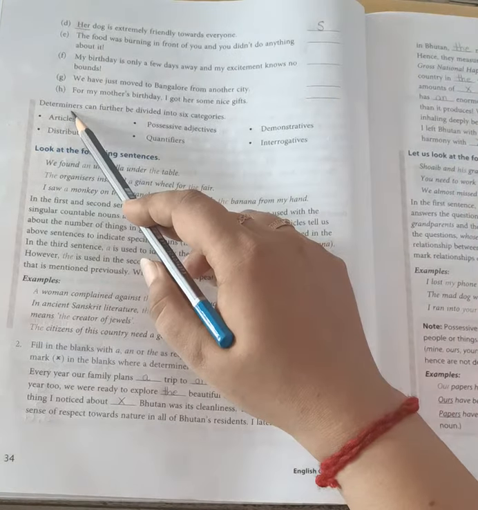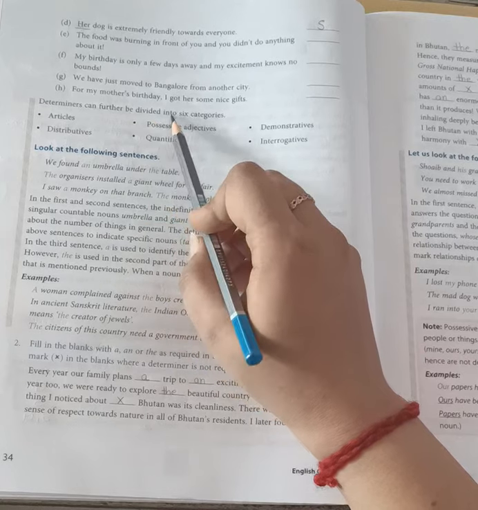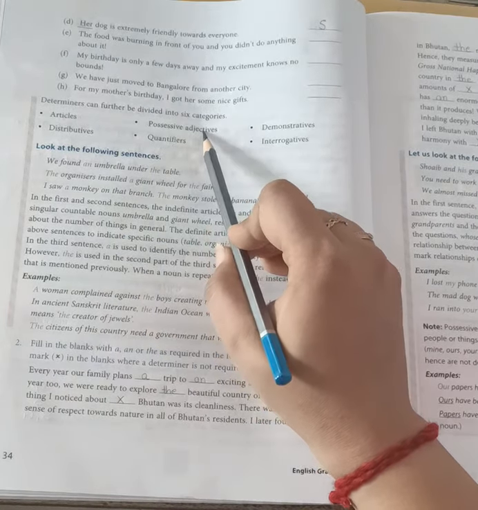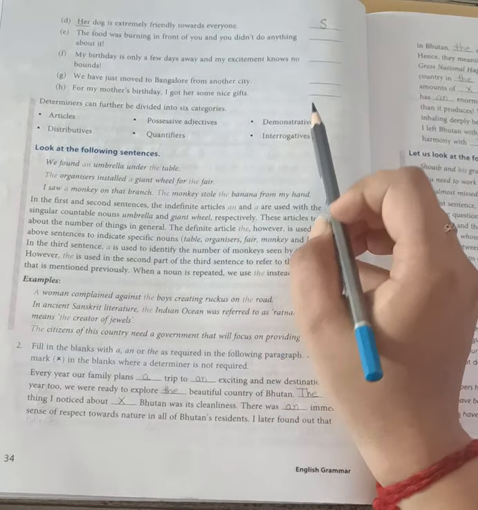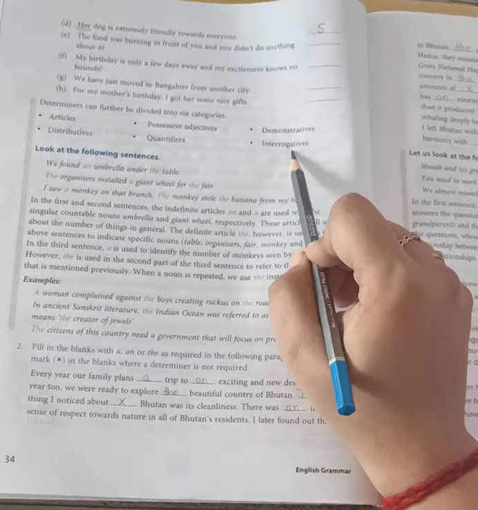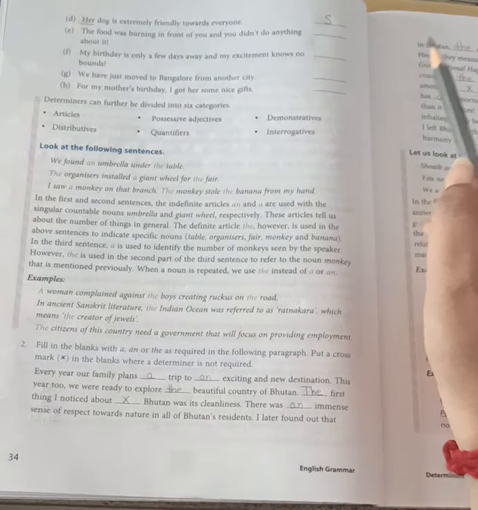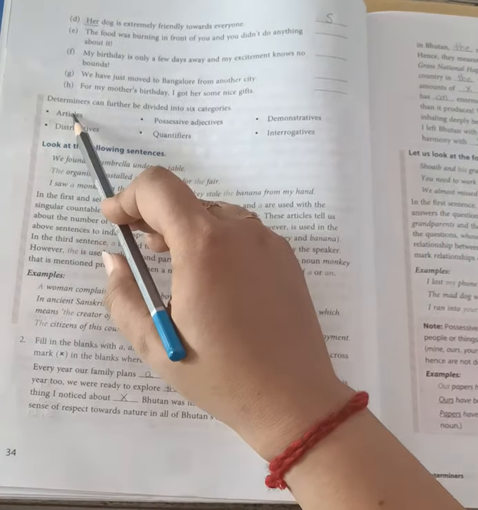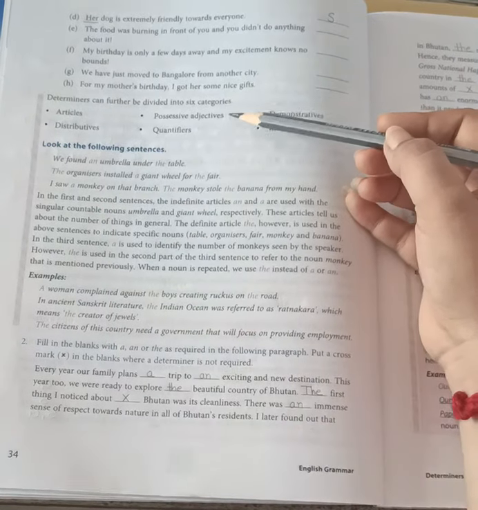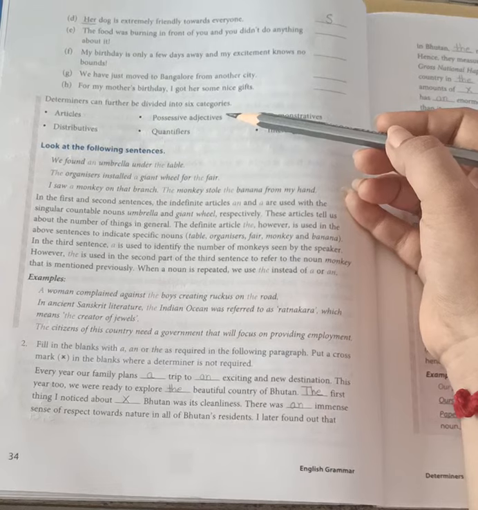Now, determiners can further be divided into 6 categories. Articles, possessive adjectives, demonstratives, distributives, quantifiers and interrogatives. Now, here articles, we already know a and the. Possessive adjectives, what are possessive adjectives?